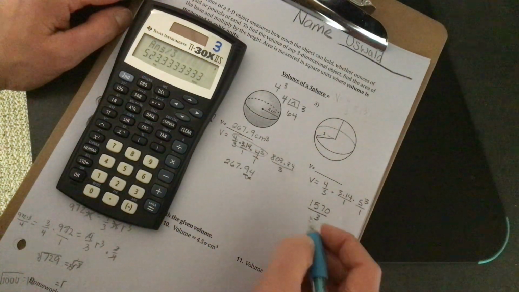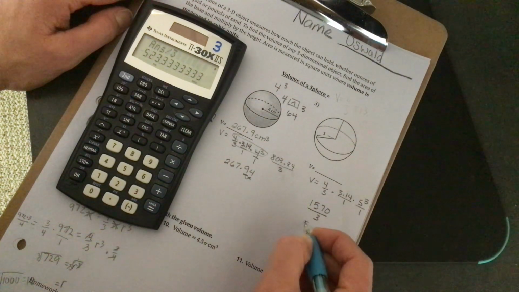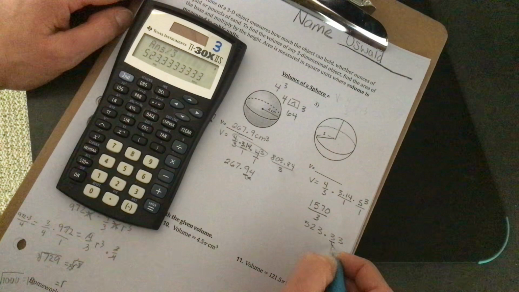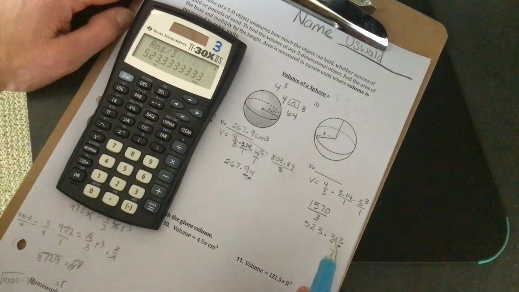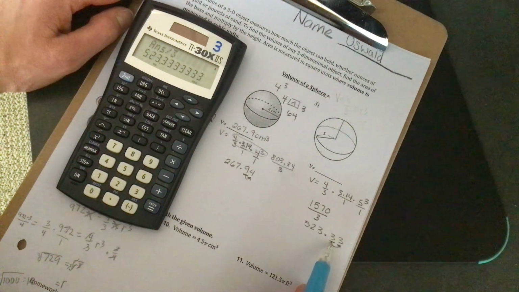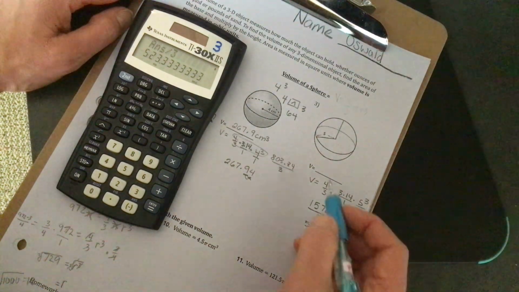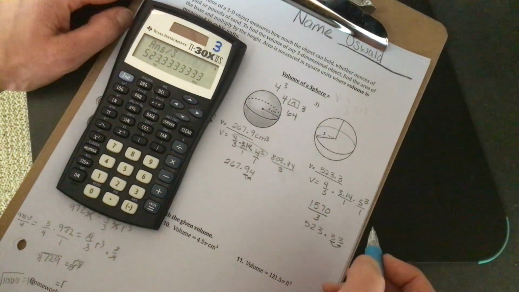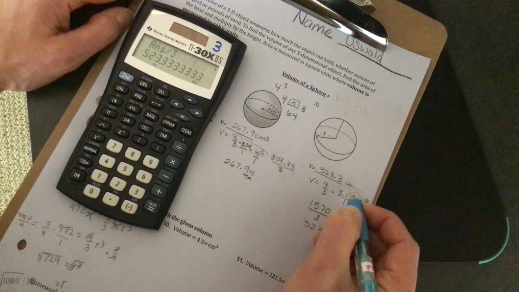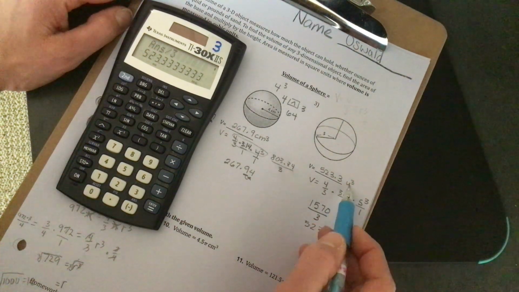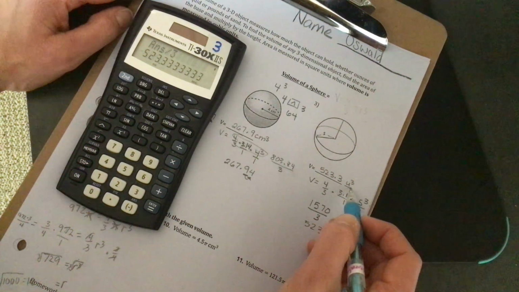And we get 523.3 repeating. So let's round to the nearest tenth. Remember 4 and below, let it go. So since this number is below 4, we leave this 3 at 3. So 523 doesn't change, and that 3 stays. And we don't have a measurement, so we're just going to go units cubed. Make sure that this cube does not go on this number. We're not cubing the number, we're cubing the measurement.